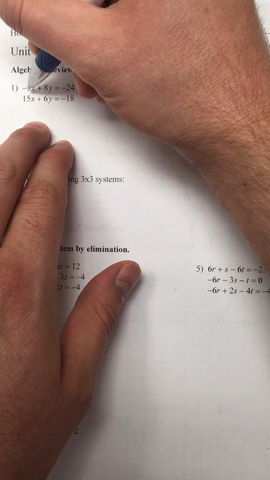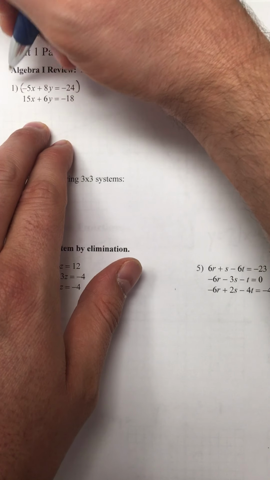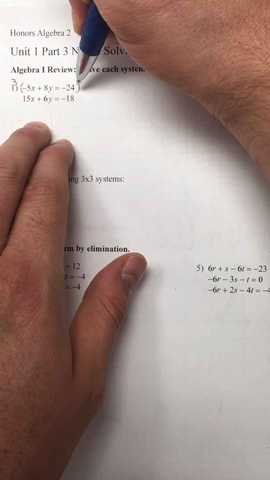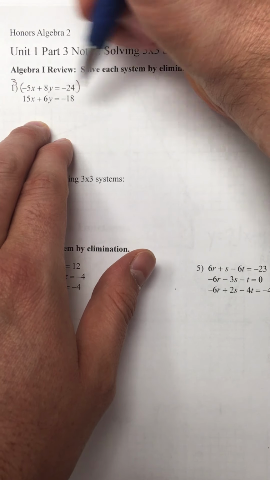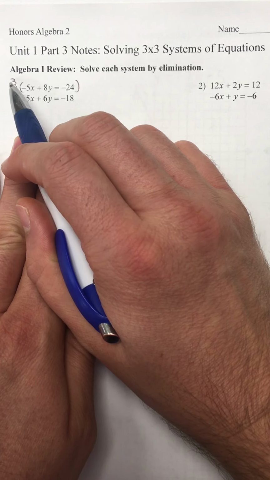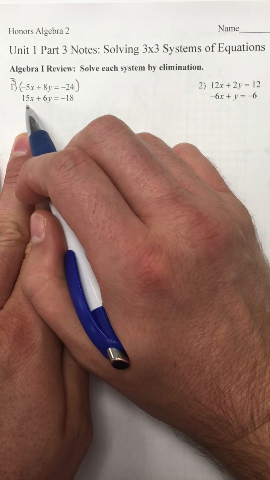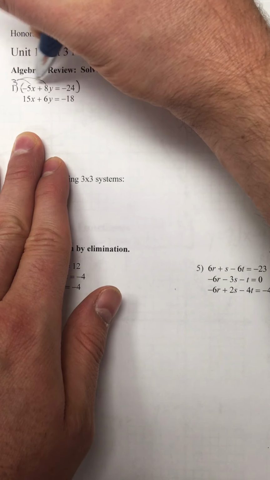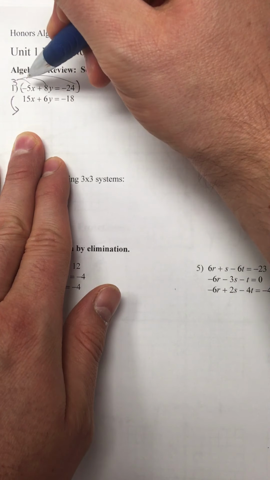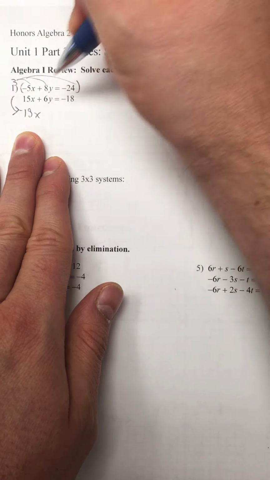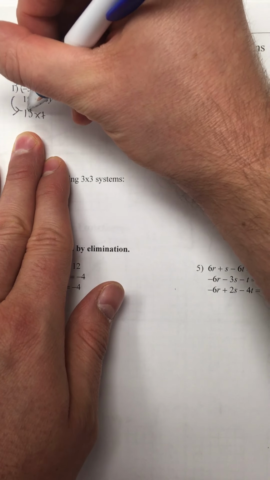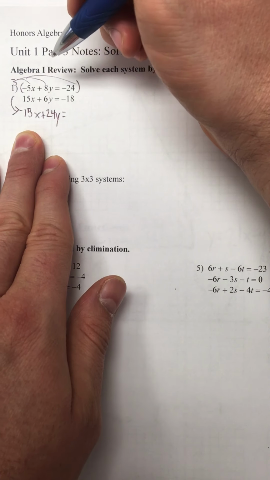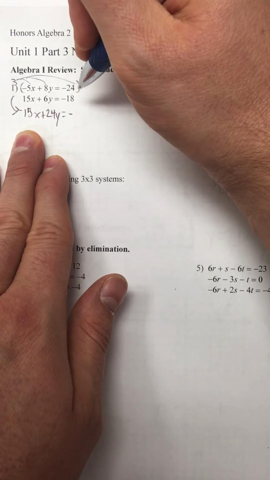So if I want this to be a negative 15, negative 5 times 3 would give me negative 15. So I could just distribute 3 to this whole top equation, and that would allow me to cancel these things out. I'm multiplying by 3 so that I get a negative 15x here, so I can cancel out with positive 15x. That's why we call it elimination, to eliminate. So let's distribute that. That's going to give me negative 15x plus 3 times 8, 24y, equal to 3 times negative 24, that is negative 72.